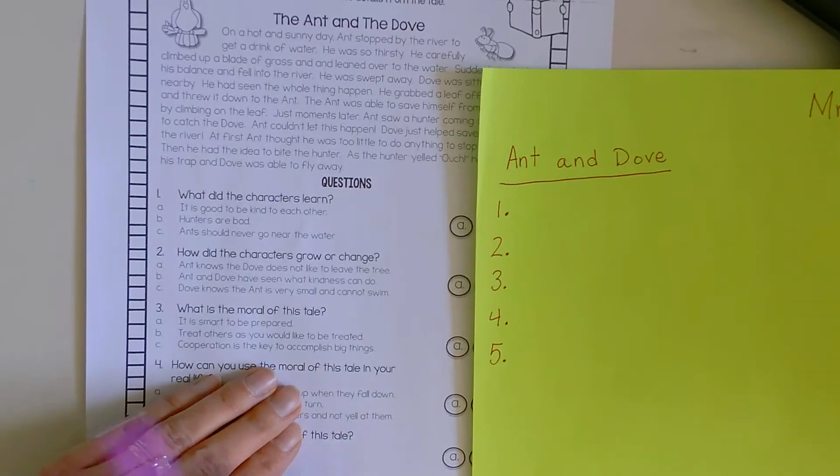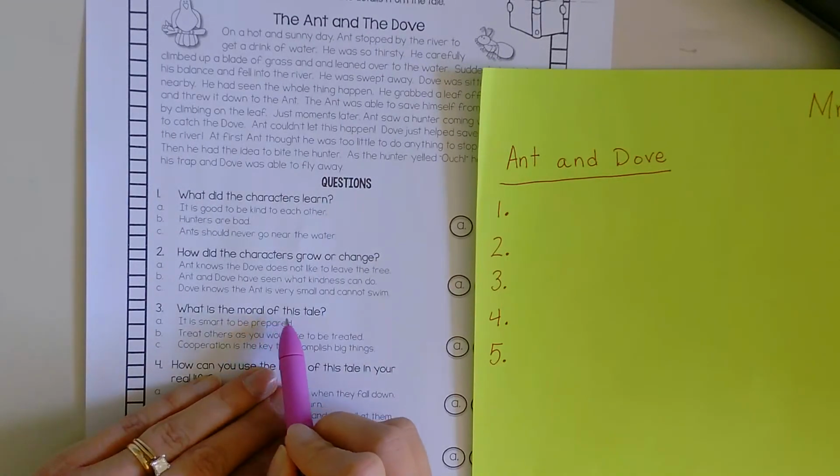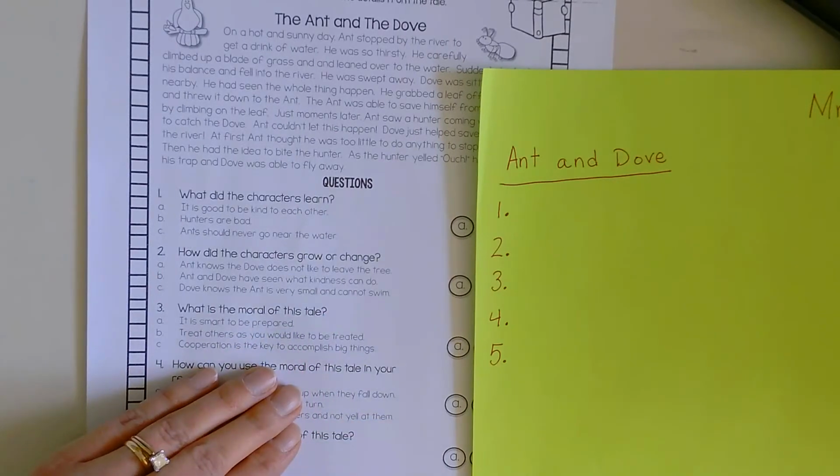Number 3, what is the moral or lesson of this tale? A, it is smart to be prepared. B, treat others as you would like to be treated. Or C, cooperation is the key to accomplish big things.